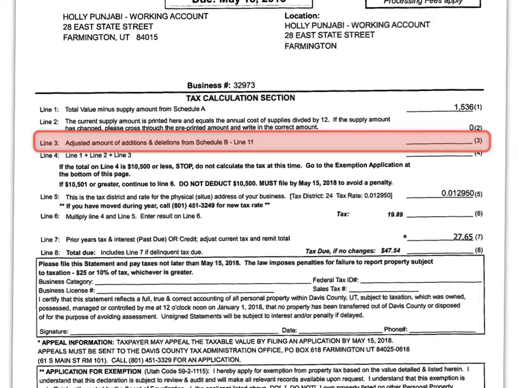Line 3. If you acquired new assets or disposed of, which means sold, gave away, or threw away, old assets in 2017, you must complete the Schedule B listing the acquisitions and deletions and placing that total on line 3. I will show you how to do that on the next slide.